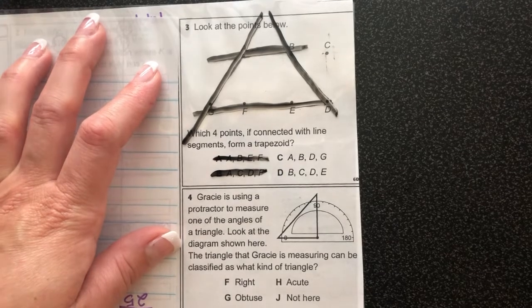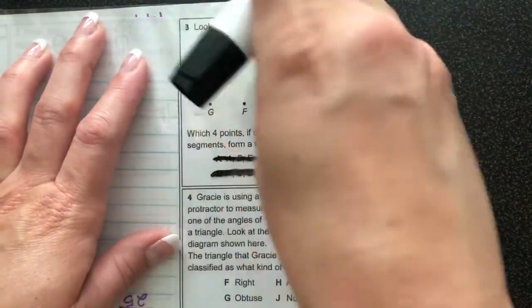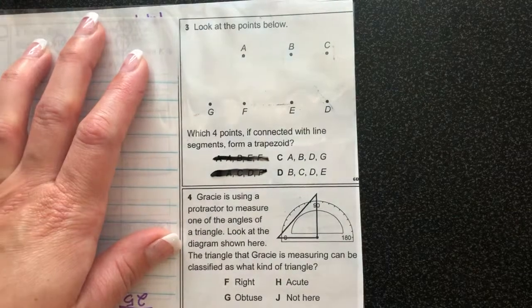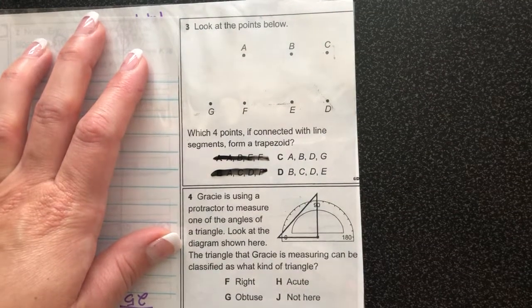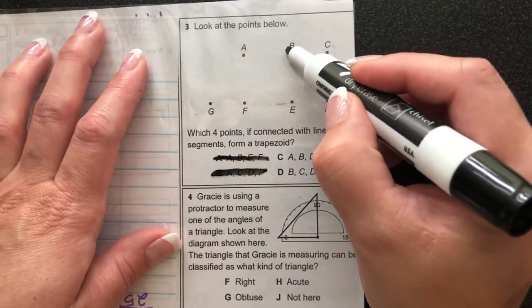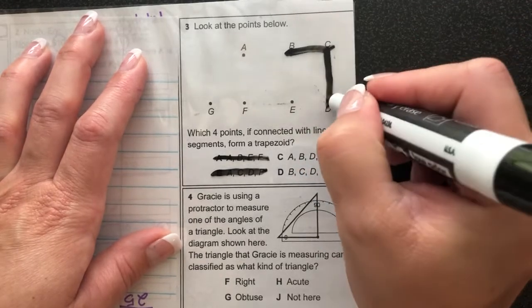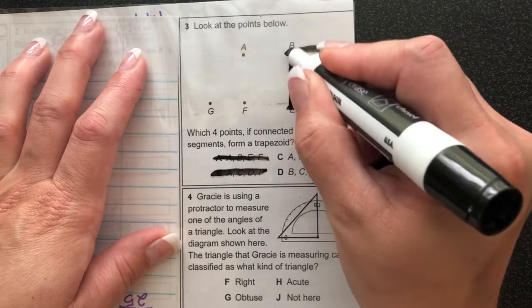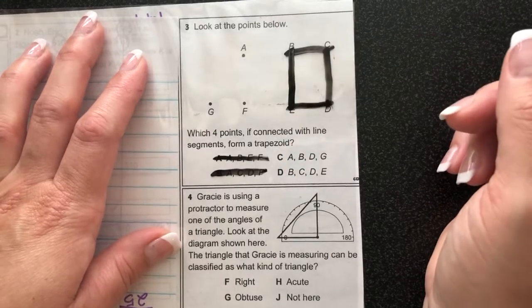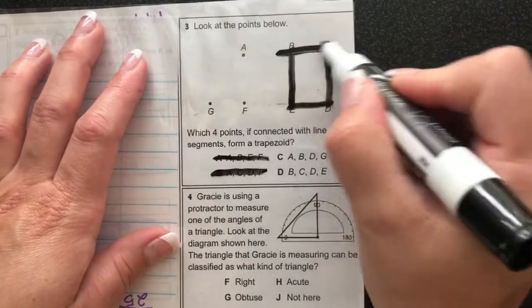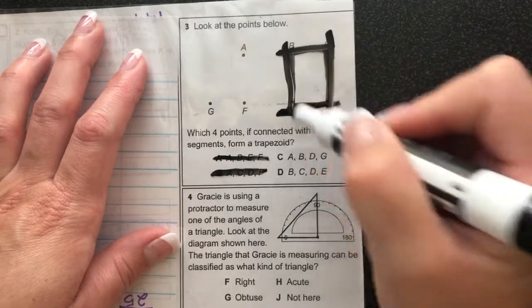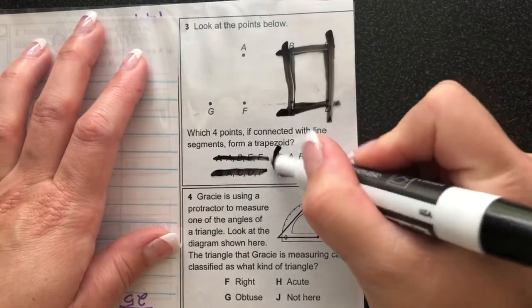This figure only has 1 pair of parallel sides, making it a trapezoid. But let's check answer choice D just to make sure. D says point B over to C, down to D, over to E, and then connect it back up to B. Again, we can see that's a parallelogram. It has two pair of parallel sides. So our answer for this one would be C.